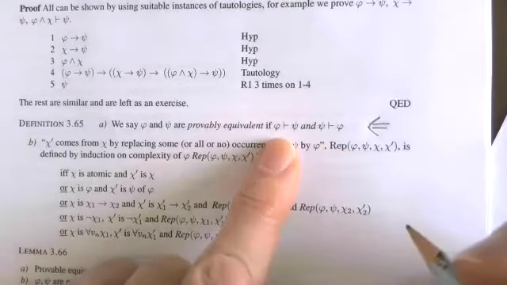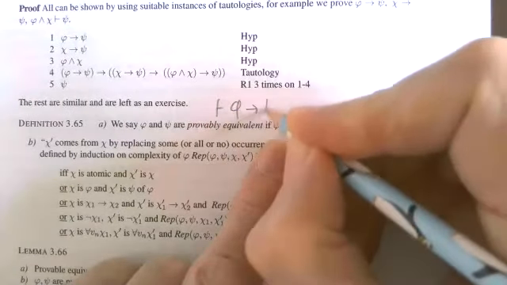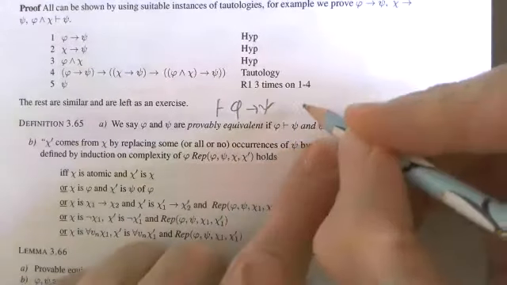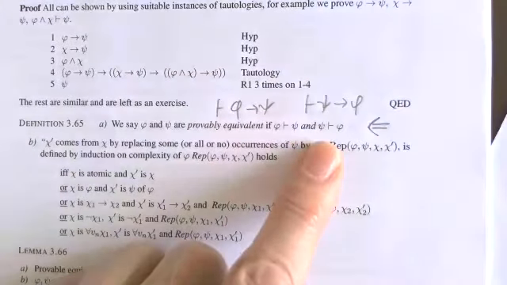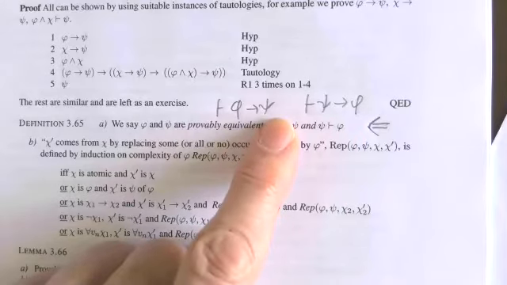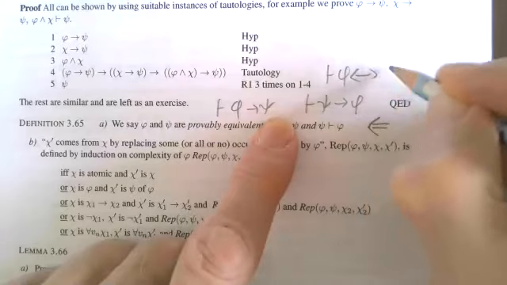So by the deduction theorem, I know that phi arrows psi is provable. And from this, I know that psi arrows phi is provable. So it's a short step from knowing these two to saying, okay, phi is equivalent to psi.